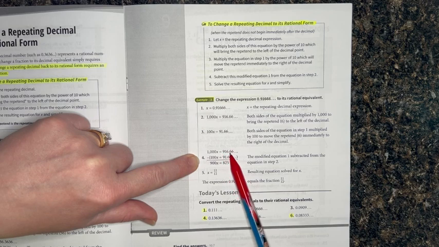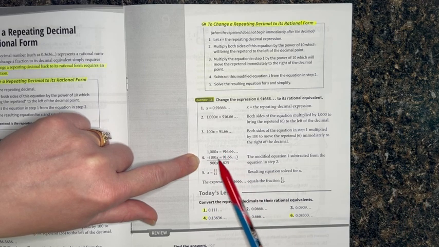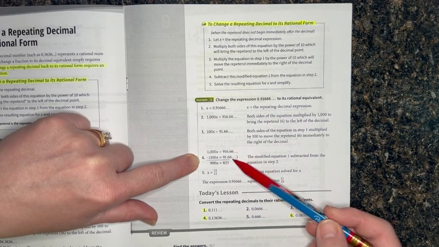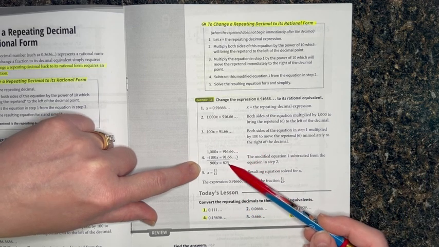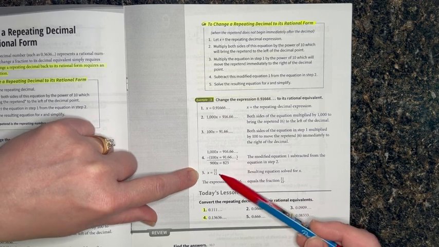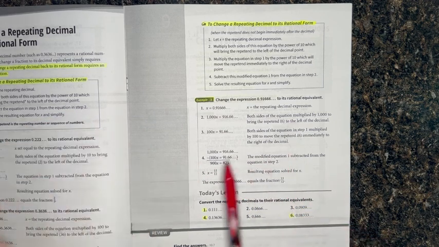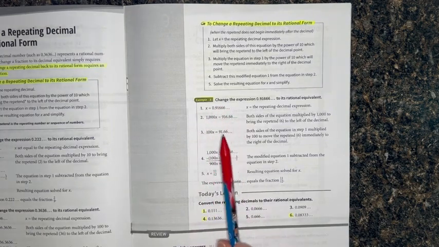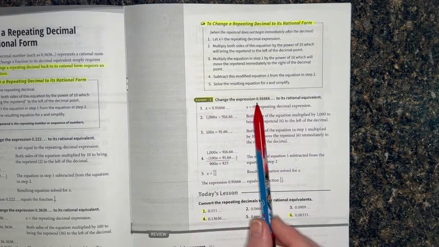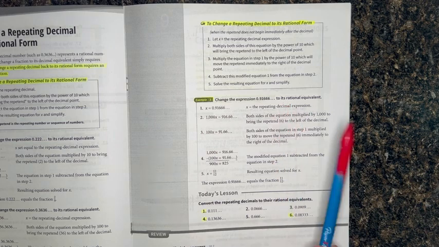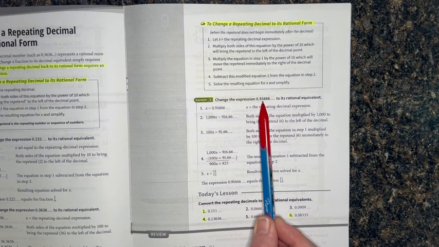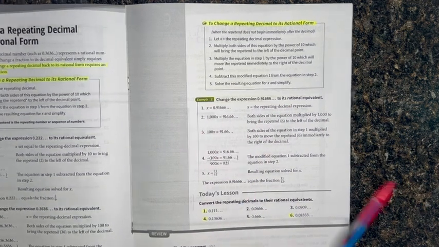And 916.66666 minus 91.66666, my decimals cancel, and I'm left with 825. Divide by 900, reduce, we get 11/12. All right, so that one has one extra step because we're not just dealing with the repeating part right off the bat. We have some extra things. So we have to take an extra step.